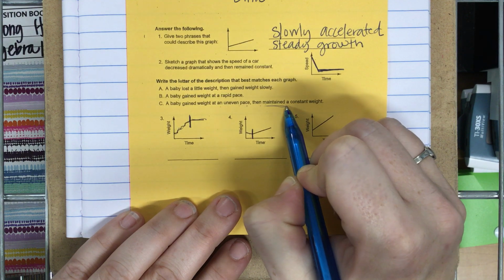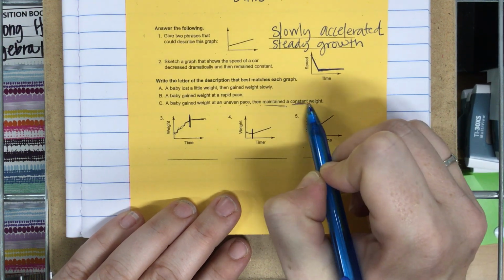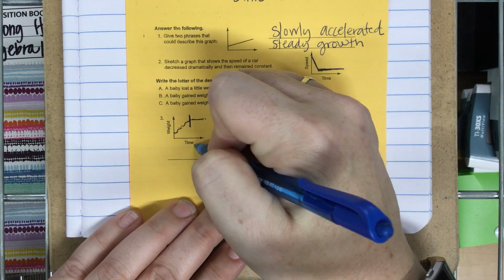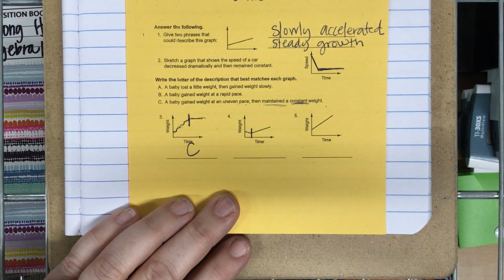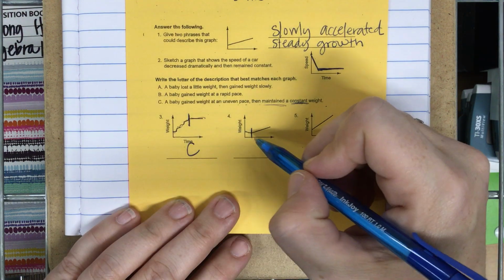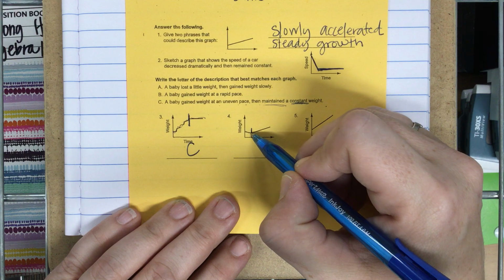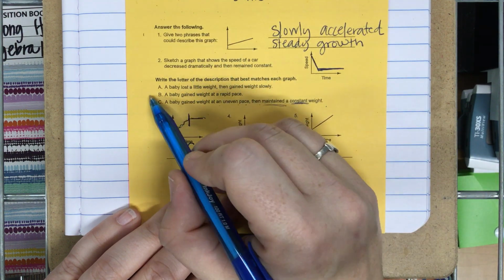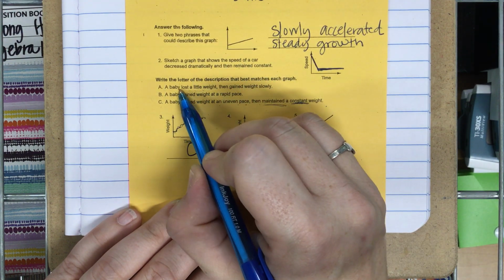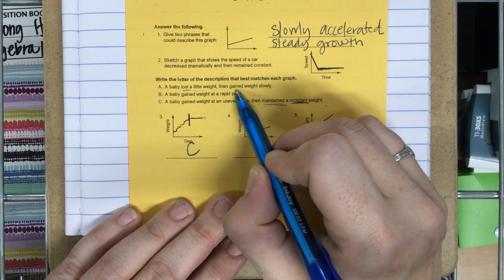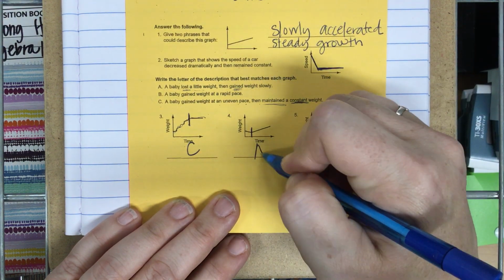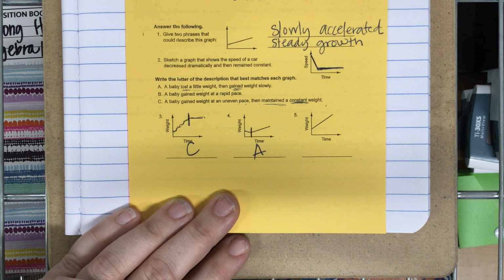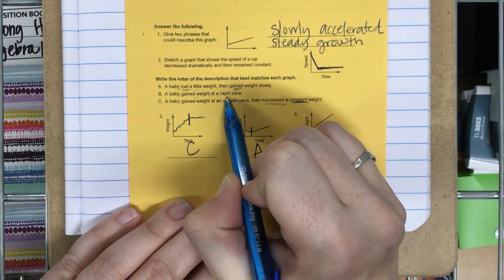Maintained means flat, a constant weight. So C. Then decreased, and then increased. A baby lost, decrease, then gained, increase. And a baby gained weight at a rapid pace.